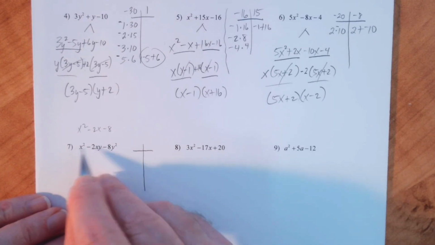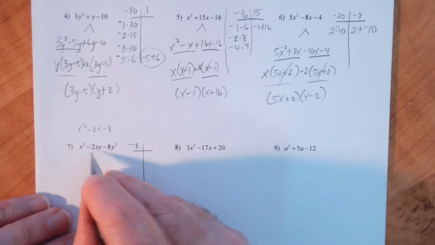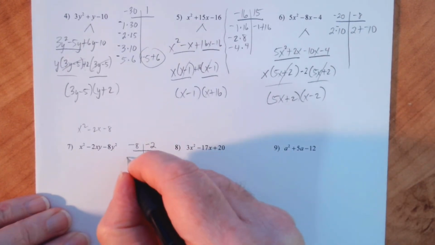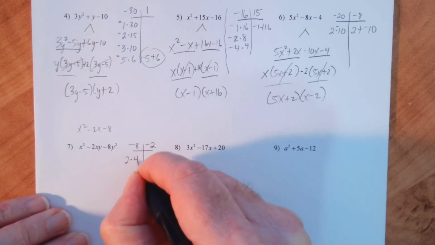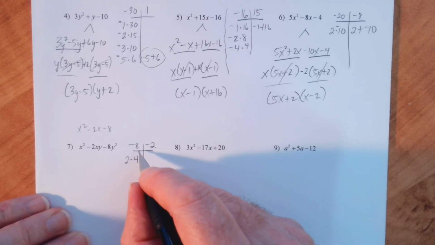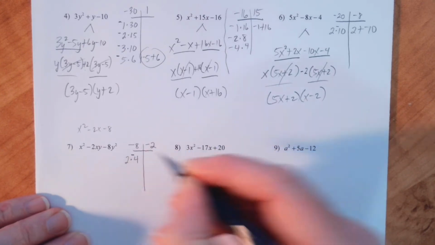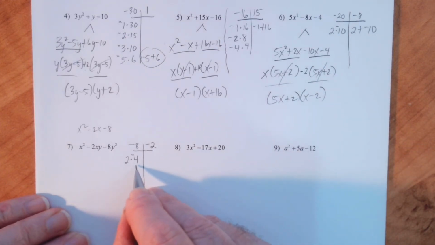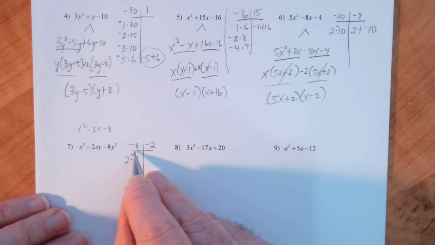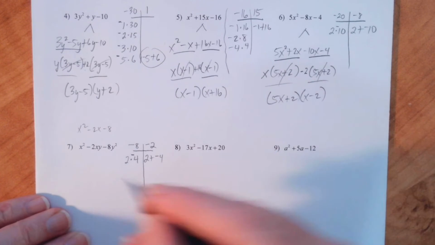AC here is 1 times negative 8, which is negative 8. And our B term is negative 2. And so 2 and 4 are going to be the numbers that work here. And again, they're opposite in sign because they multiply to a negative 8. Since they add to negative 2, I want to make the bigger number negative. Notice when you multiply 2 times negative 4, you do get negative 8. And when you add, you do get negative 2.